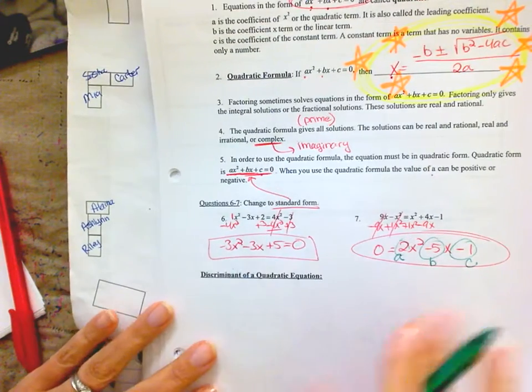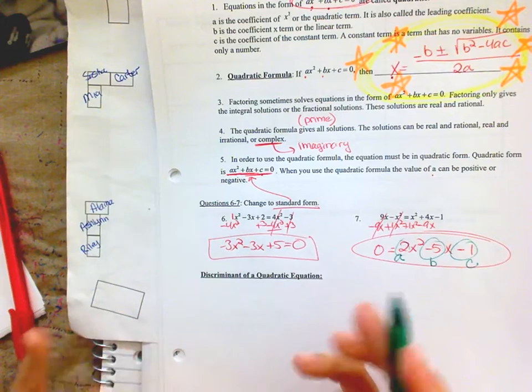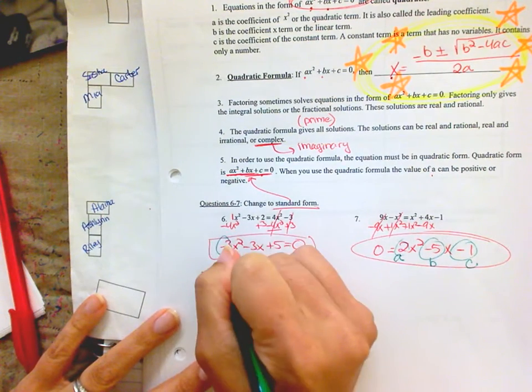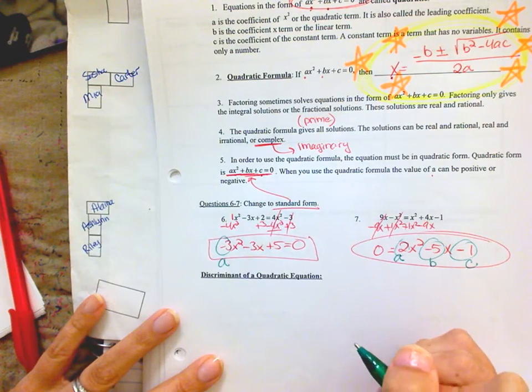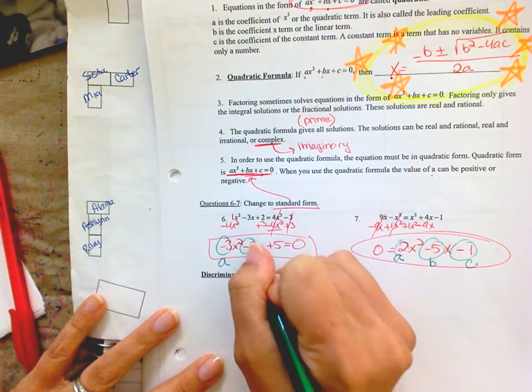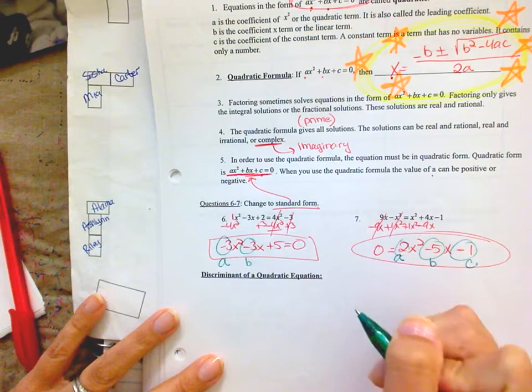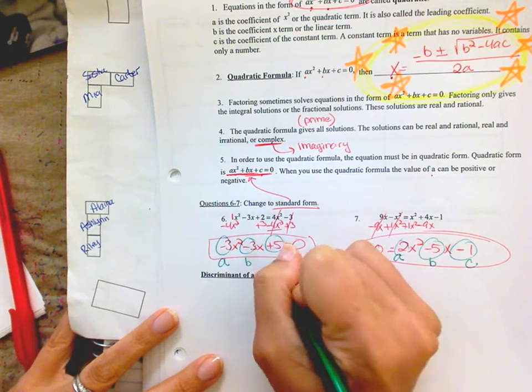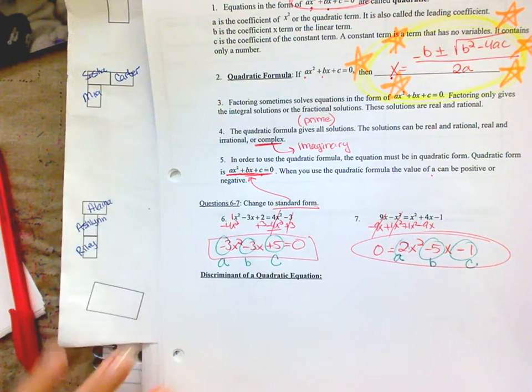Same thing with number 6. Even though everything's on the left, that's fine as long as it's all together in order. So a is attached to the x squared, which is negative 3. b is attached to the x, which is negative 3. And c is your constant, or your plain old number, which is 5.